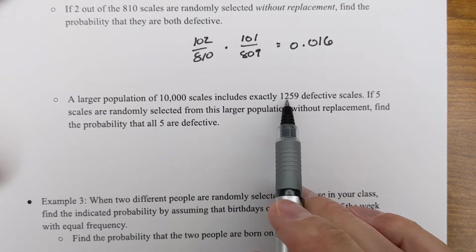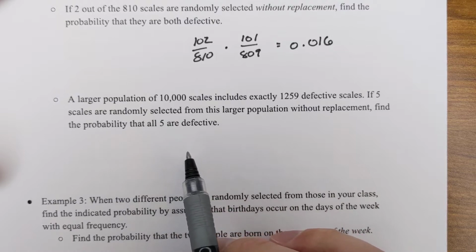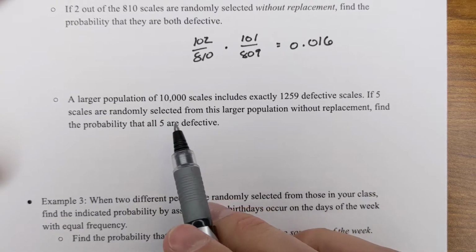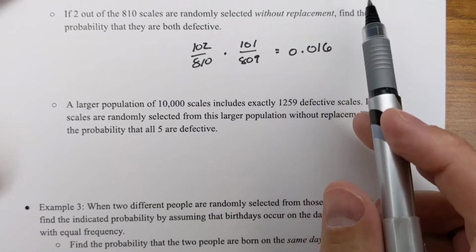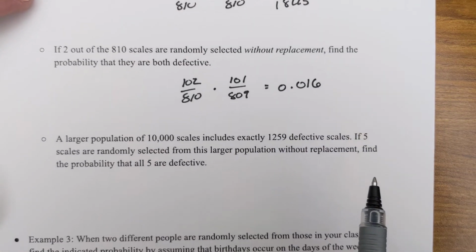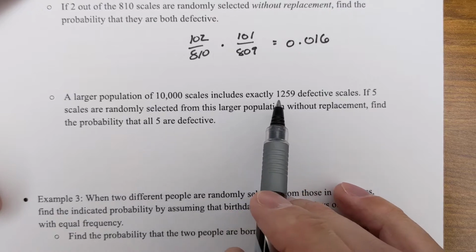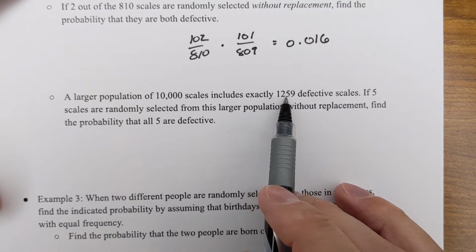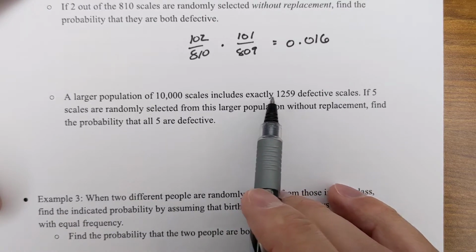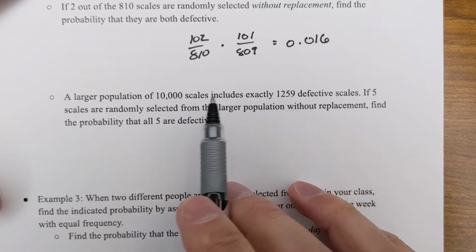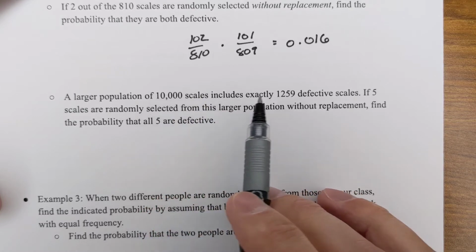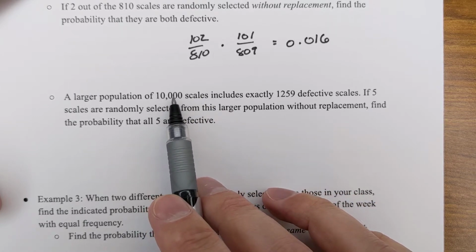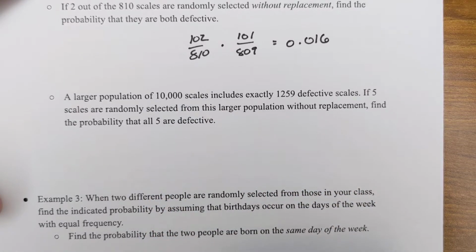We know that 1,259 are defective. We're going to draw 5 randomly. Now, this is an example of shortcutting the problem. If you notice, these guys are almost exactly the same. The thing is, if your sample population is small, less than 5% of this number, you can shortcut the problem.